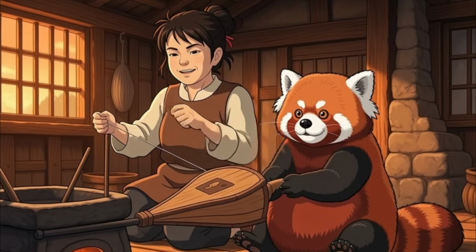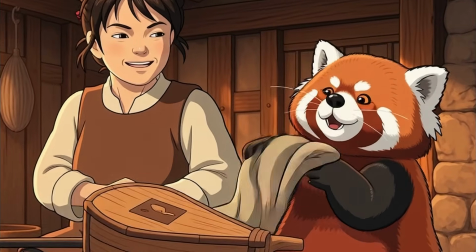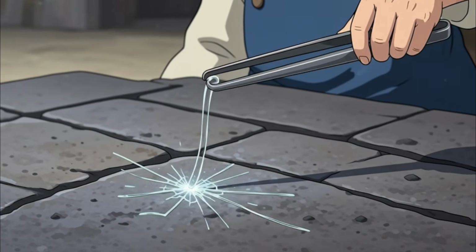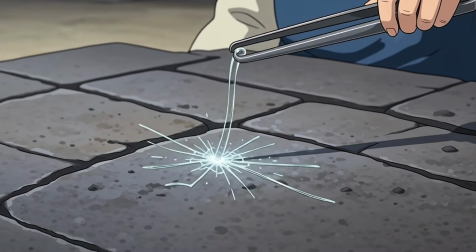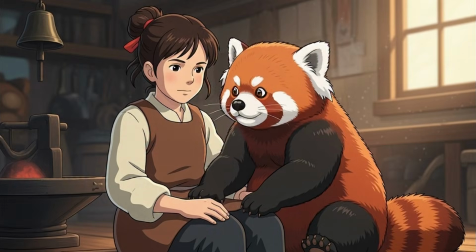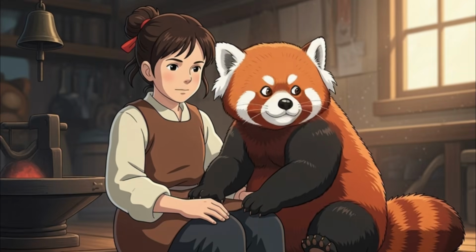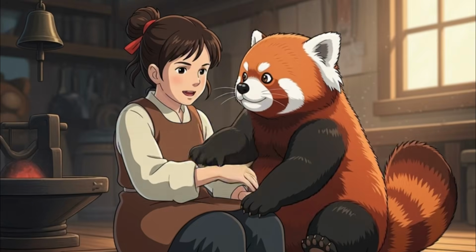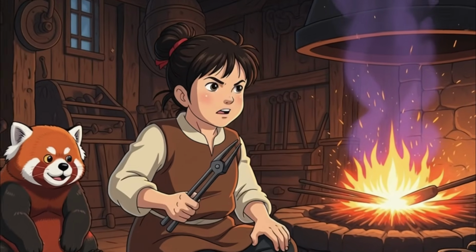Hours pass. The sun begins to dip. Hana's hands ache and she fumbles, dropping a precious glowing thread. It shatters. She pauses, her shoulders slumped in the quiet shadows. Maru quietly trots over and rests his heavy, warm head on her knee, offering a soft, trilling purr. Reinvigorated, Hana returns to the light.